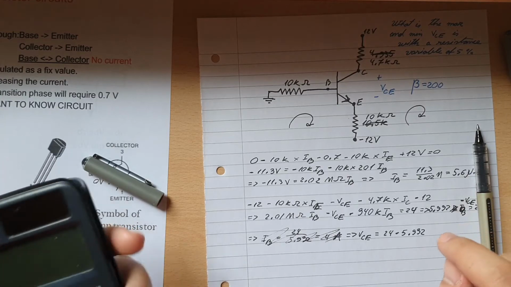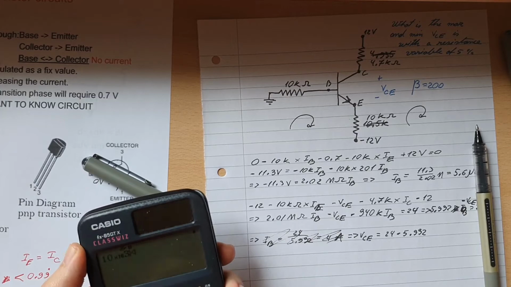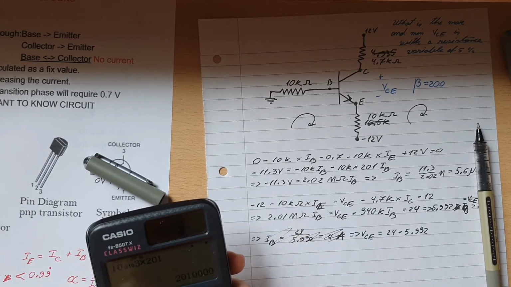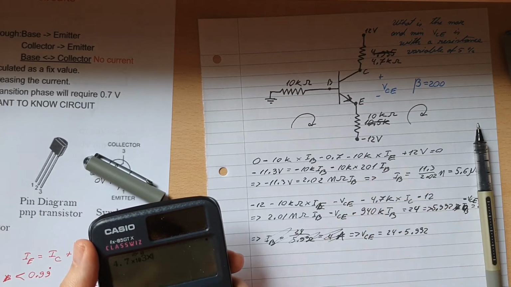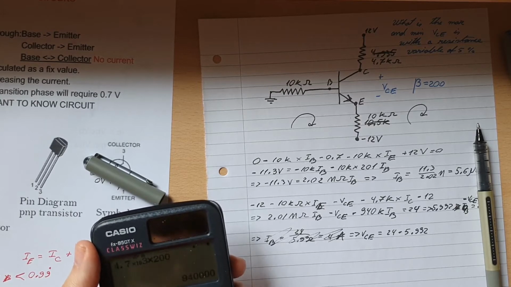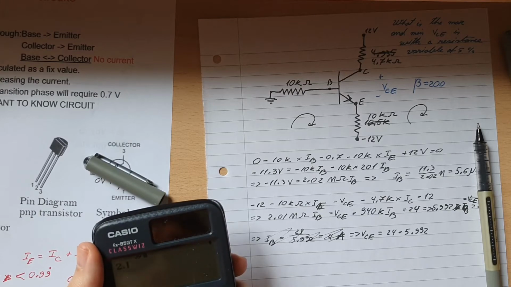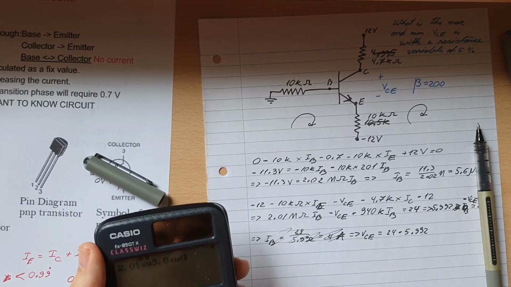Let me put them again in the calculator. So 10 to the 3 multiplied by 201. That's the mega value. 4.7K multiplied by the value of IC, so that'll be times 200, 940. Okay, 2.01 times 5.6, 5.6 times 10 to the minus 6.